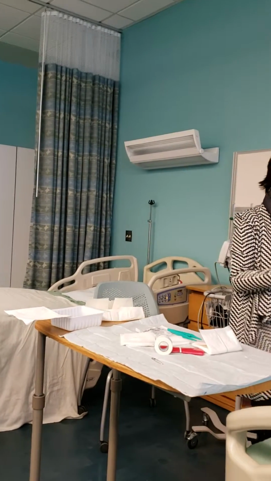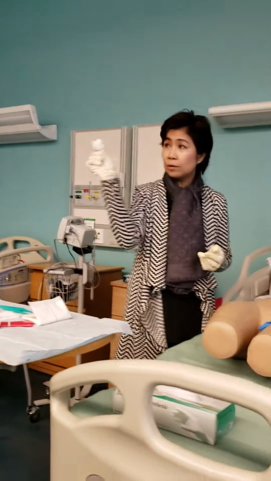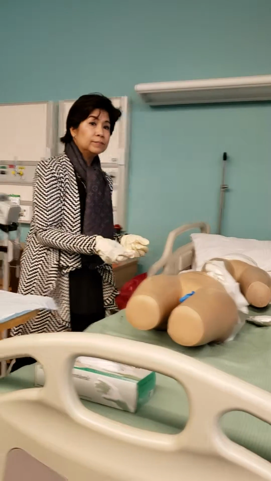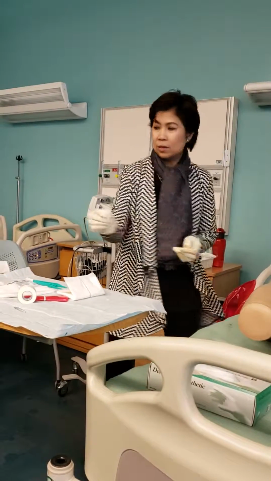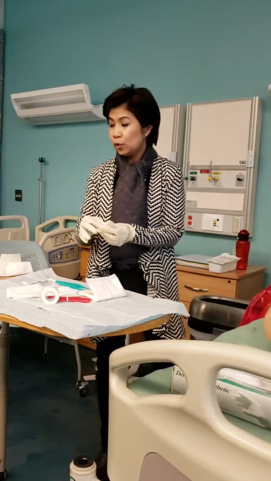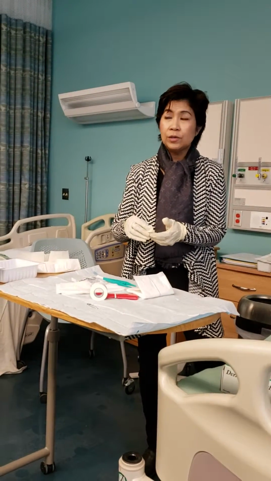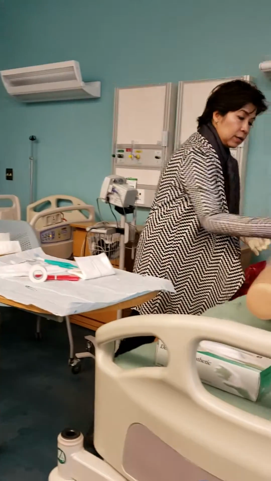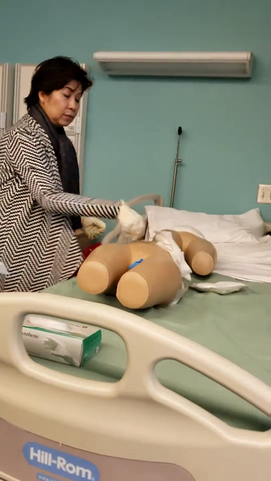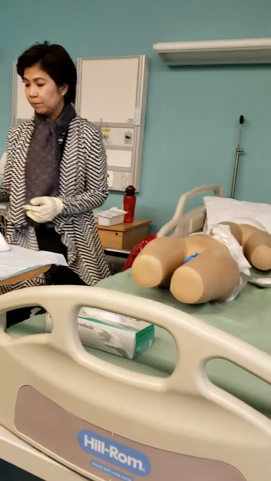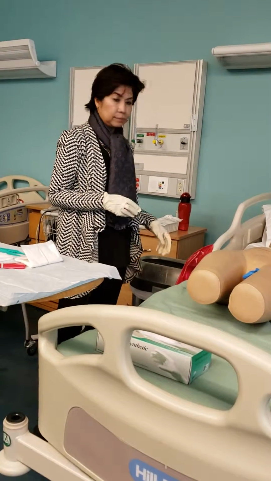Remember, everything here is sterile. Then the same thing as the swab stick: clean, discard, and then get another gauze. You usually have lots of gauze soaked there. Clean and then discard.